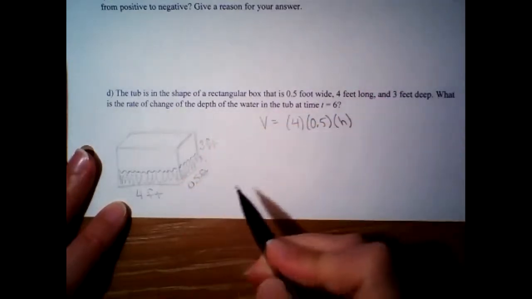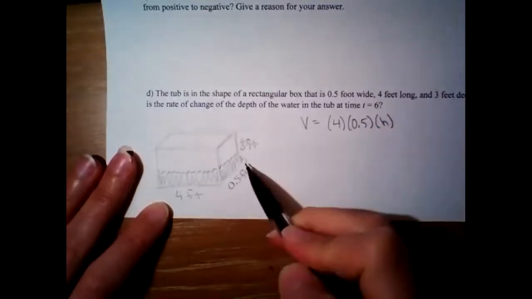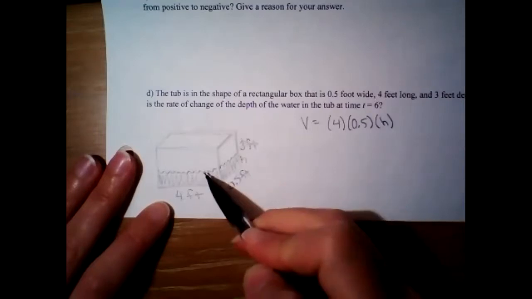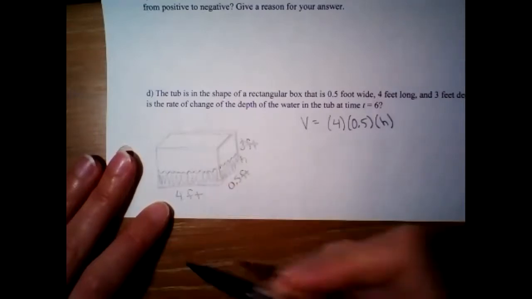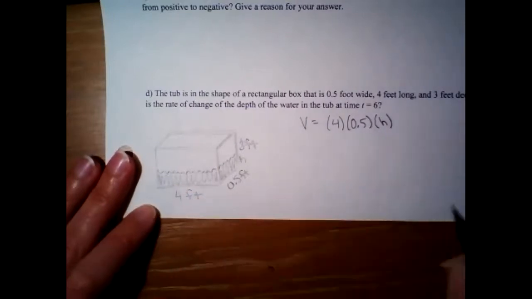We actually end up not using the 3. We don't really need the height of the tank. We just need the height of the water in the tank, which is a variable that's changing because water's flowing in and water's flowing out. Because there's like a hole somewhere in here and water is leaking.